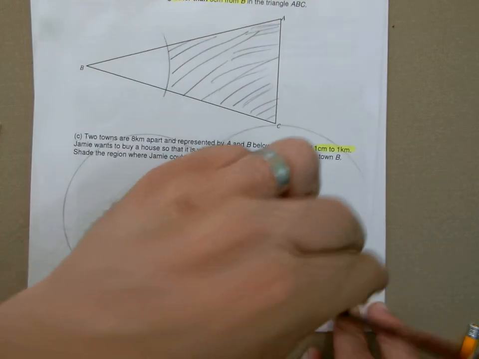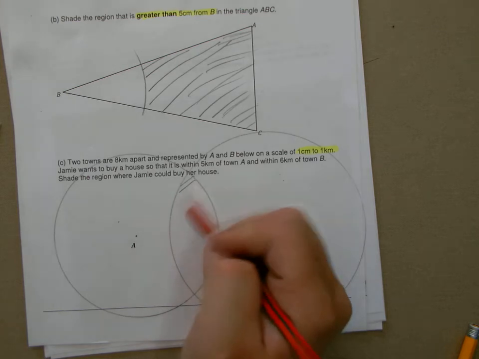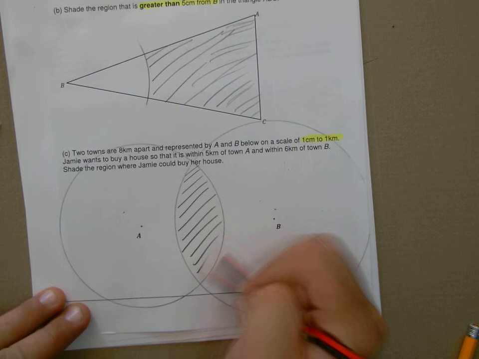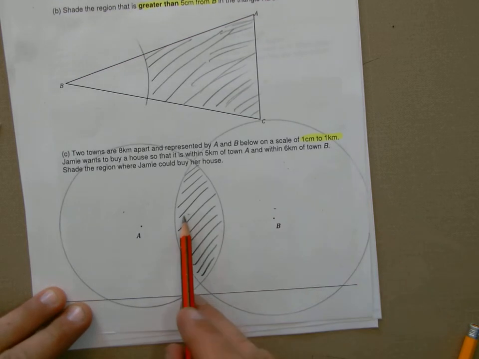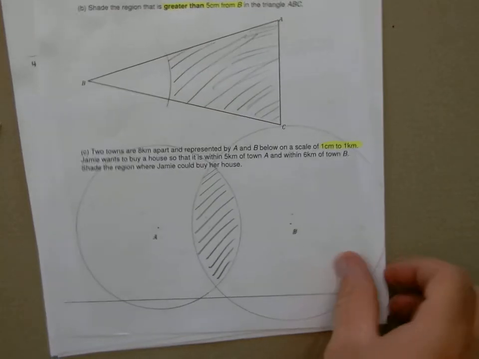Now, I don't really need to complete these circles. It needs to satisfy both conditions. So it needs to be within 6 kilometers of town B, and within 5 kilometers of town A. In order to satisfy both conditions, we need to be where the circles overlap. If you think about it, if I'm in there, I'm going to be within 6 kilometers of town B and within 5 kilometers of town A. I satisfy both of those conditions if I'm in there.